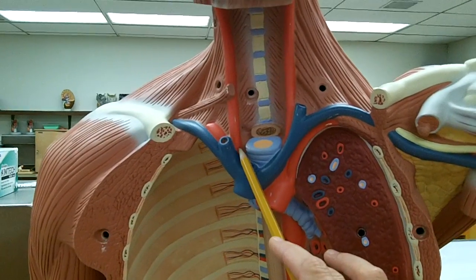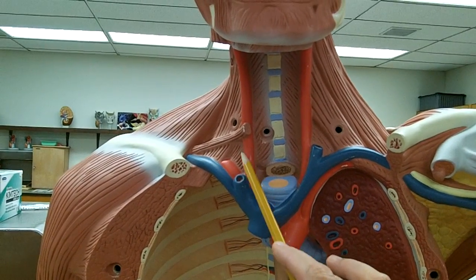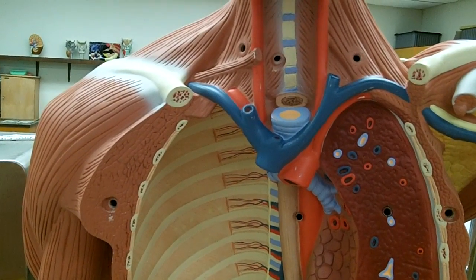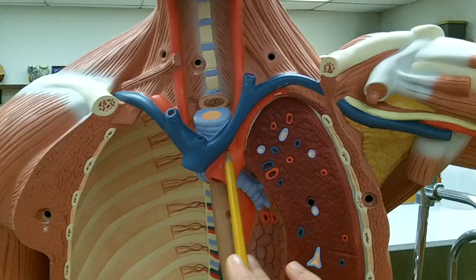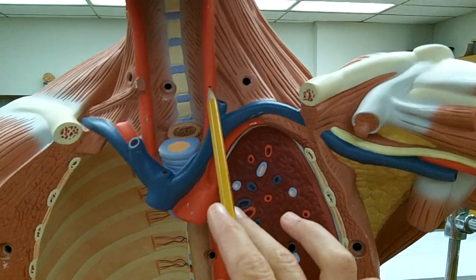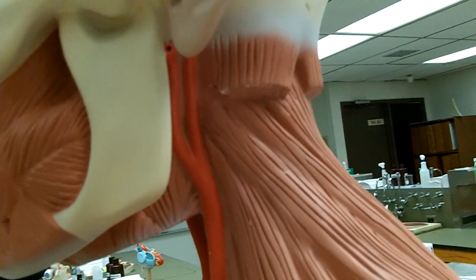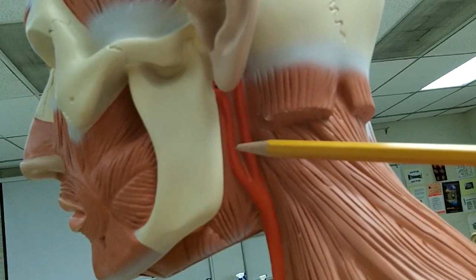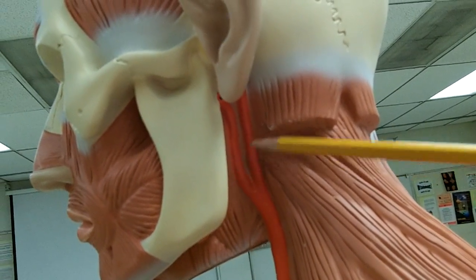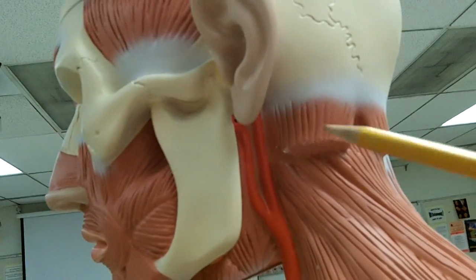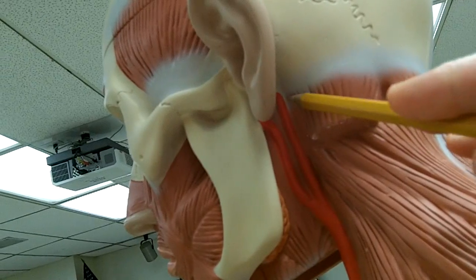So here you're seeing the right common carotid and right subclavian. They would have come off of the brachiocephalic trunk. Here is the left common carotid. It's going all the way up, and then back here you can see where it's branching into the external carotid and internal carotid. The internal carotid, of course, going up into the brain.